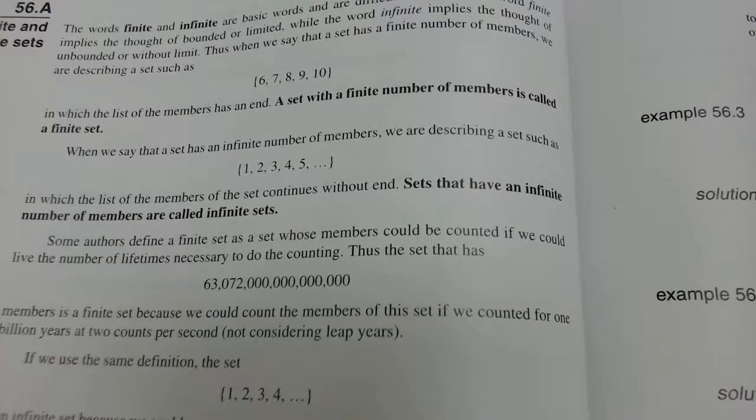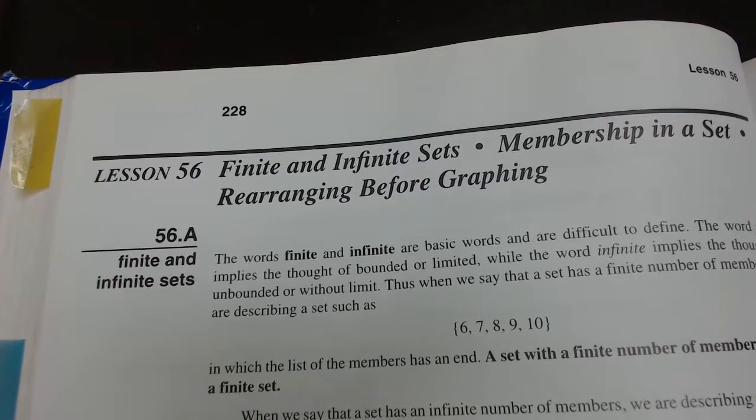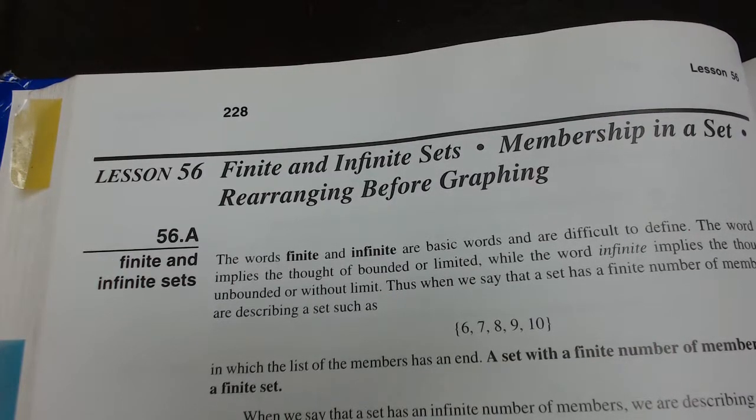Algebra 1, Lesson 56. Finite and infinite sets, membership in a set, and rearranging before graphing.